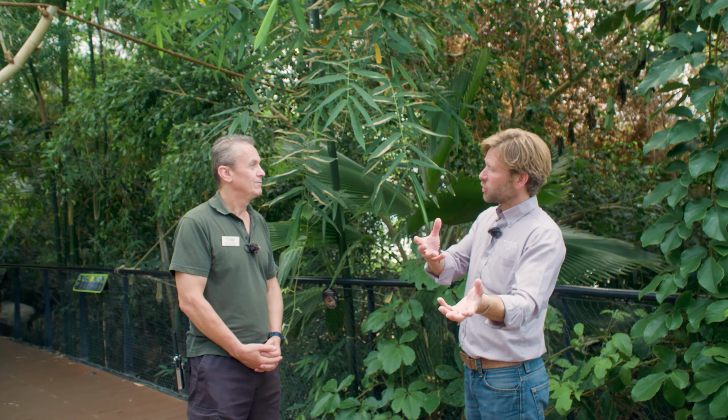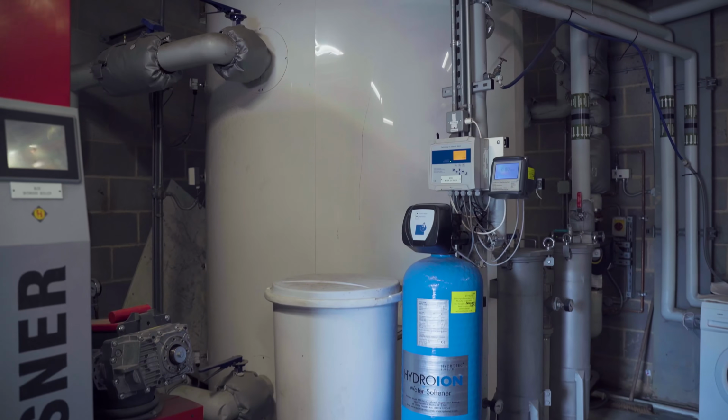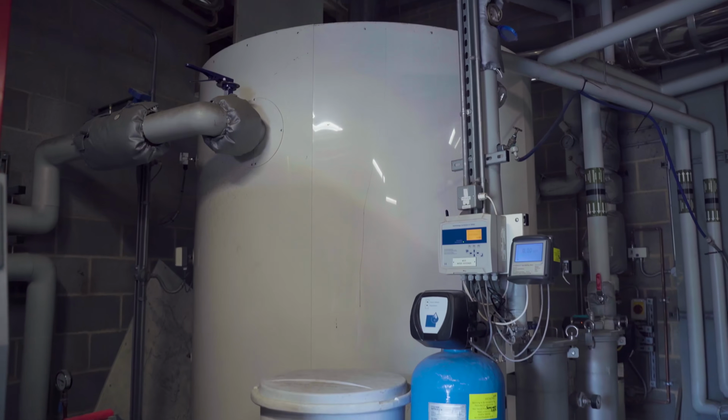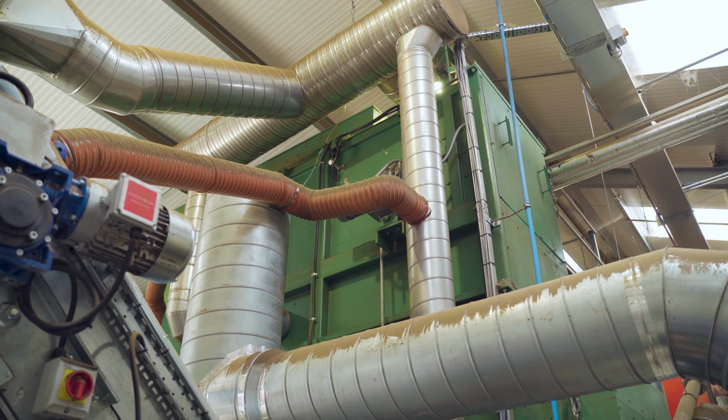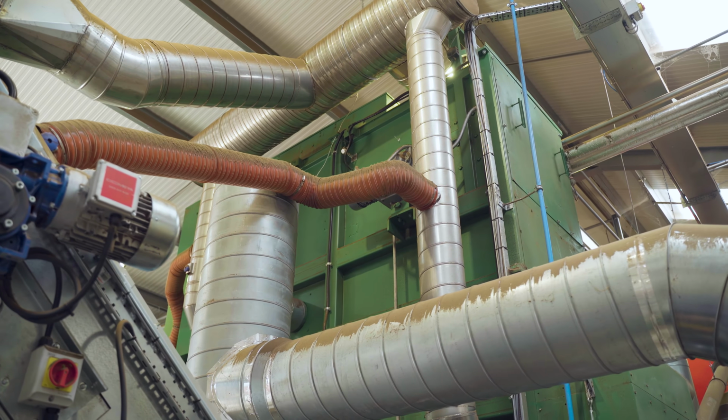So Duncan, once the wood chip has been processed and it comes into your store, what happens to it from there? Well, we've got two heating processes for this building. We have the wood chip boiler, which is where your material is going to heat the building. And we also have a much larger boiler that uses our animal waste to heat a larger heat network.